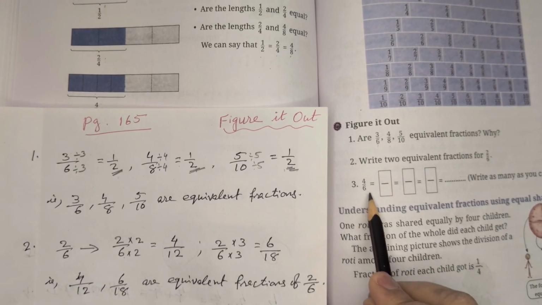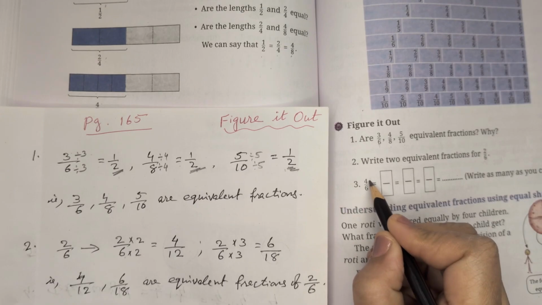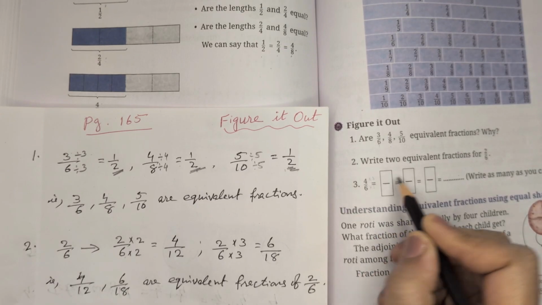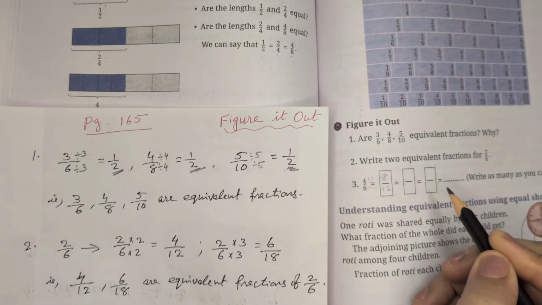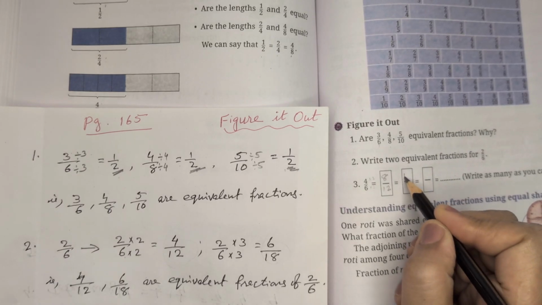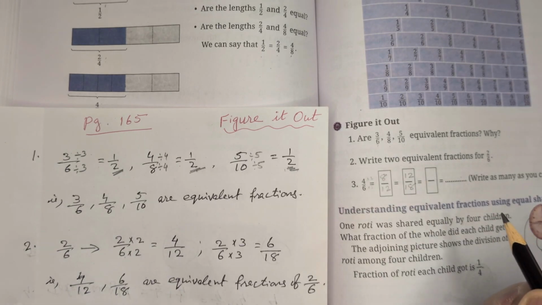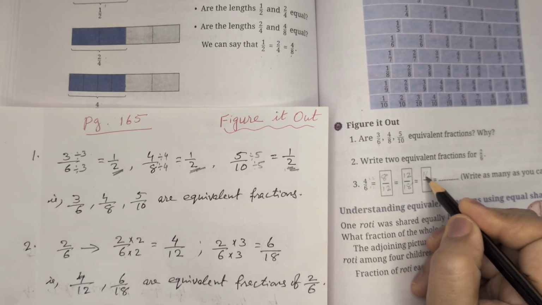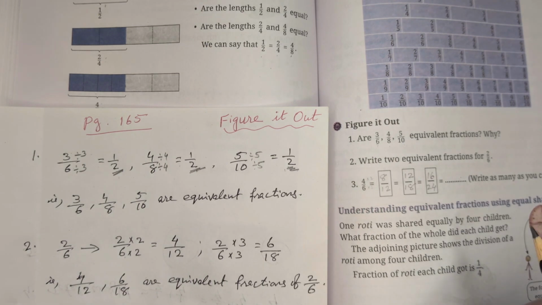Next, 4 by 6. Write as many as you can. Here, if we are multiplying by 2, we are getting 8 by 12. If we are multiplying by 3, 12 by 18. If we are multiplying by 4, 16 by 24.